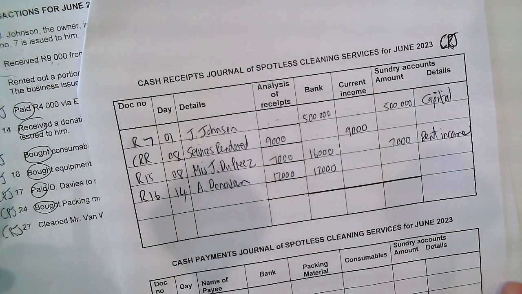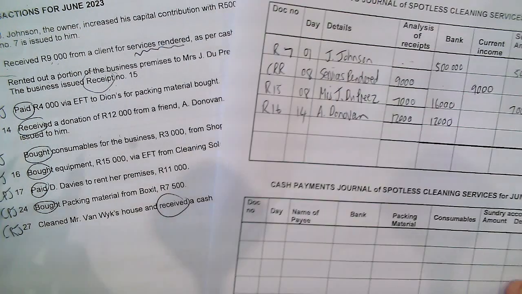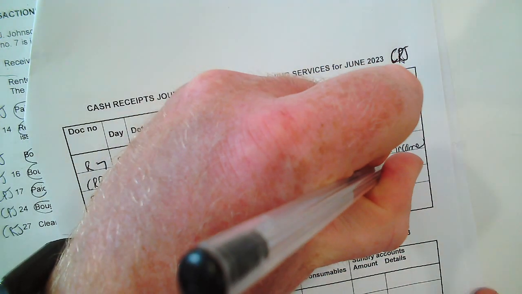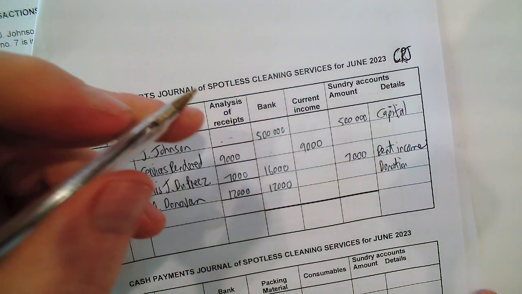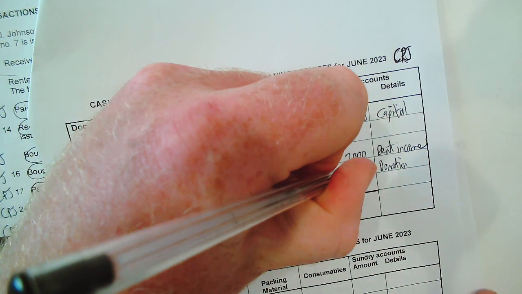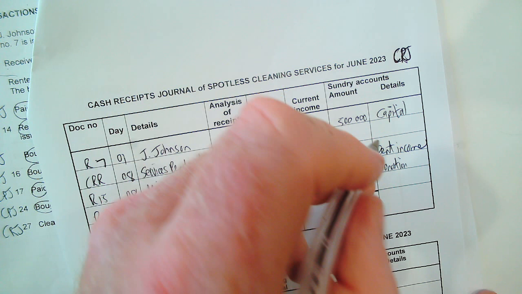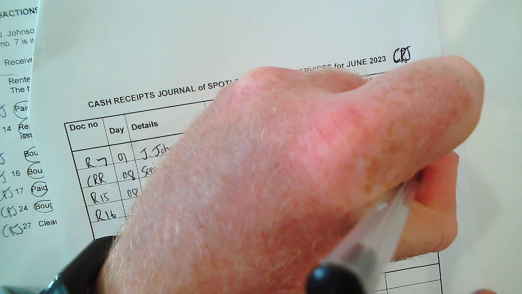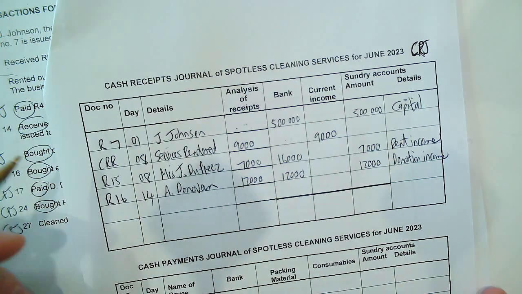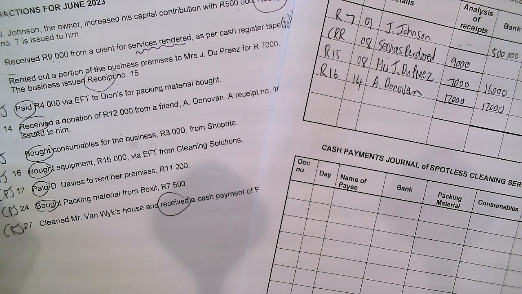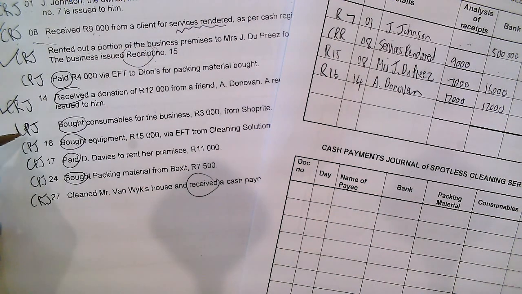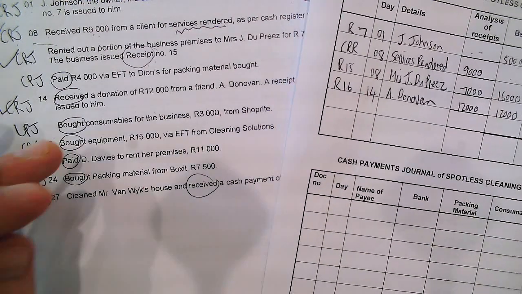What was it for that he gave the money? It's a donation. Now there's no column for donation, so I'm going to put it in the sundry accounts column, and the amount is 12,000 rand. Because I'm receiving the money, it's a donation income. Okay, that was day 14, so we've done day 14. Now I'm looking at CPJ, CPJ, one more CRJ, the last one.